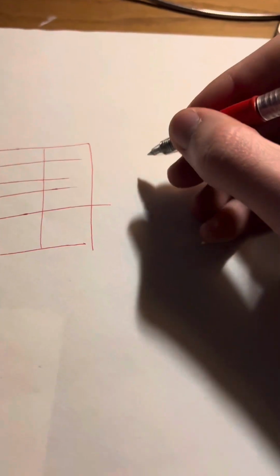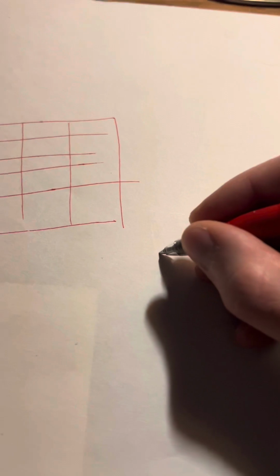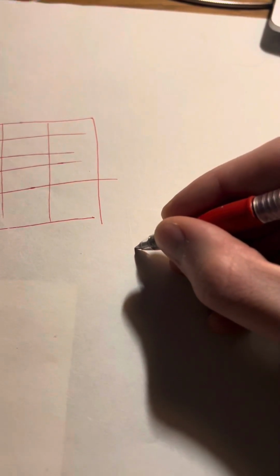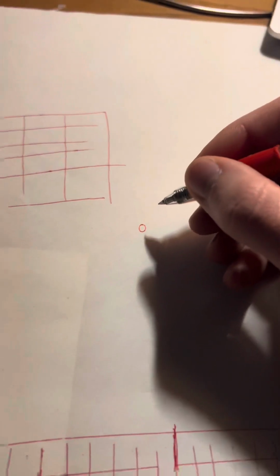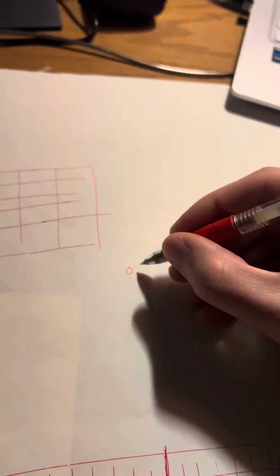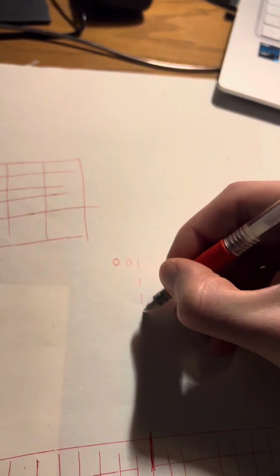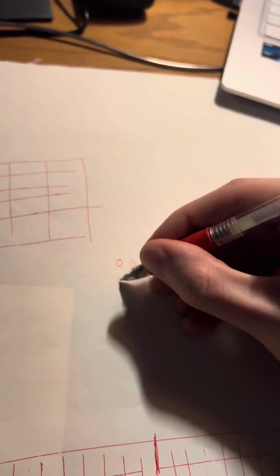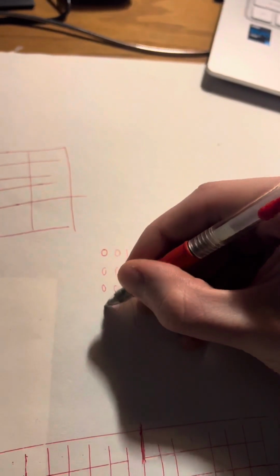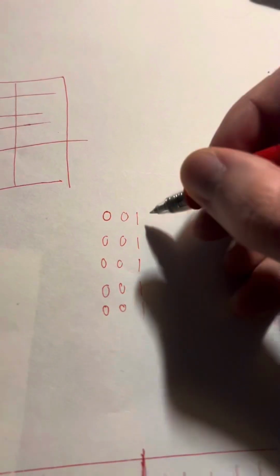If we have what's called a bitmap, which is a matrix of zeros and ones, we're going to draw them in a 3x5 grid. So say we want to draw the number 1, it's going to look like this, with everything that's not lit up as a 0 and everything that is lit up as a 1.